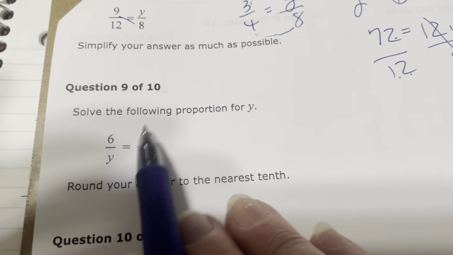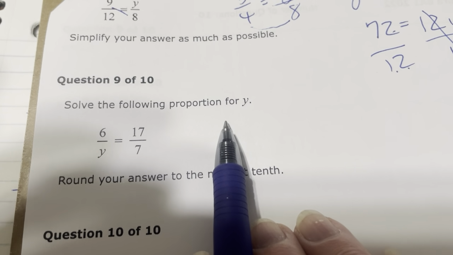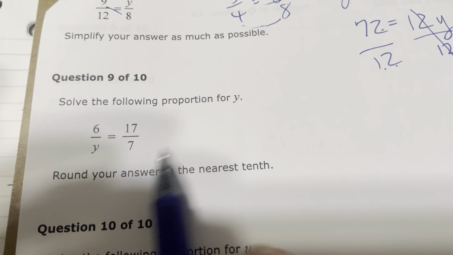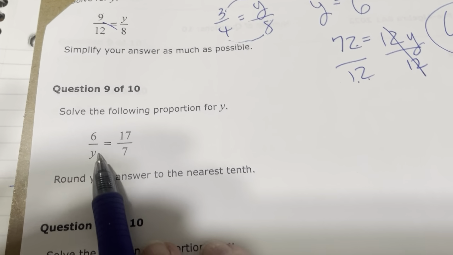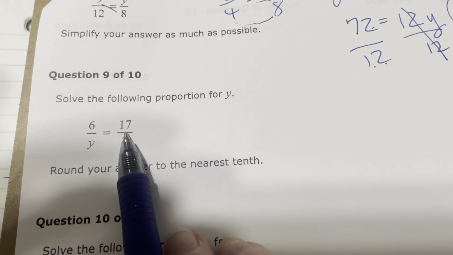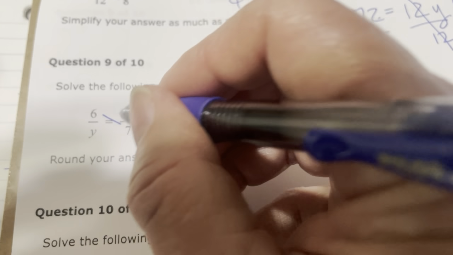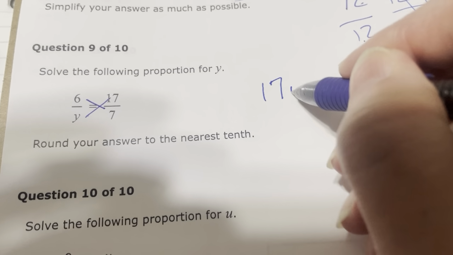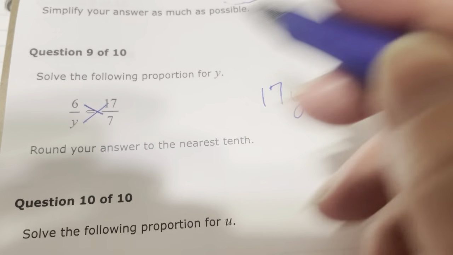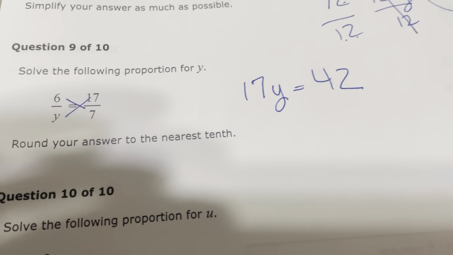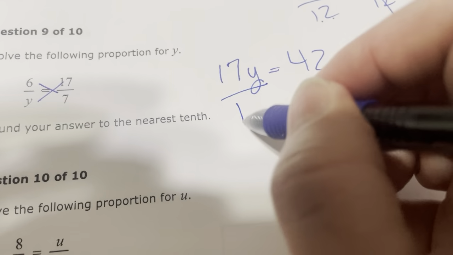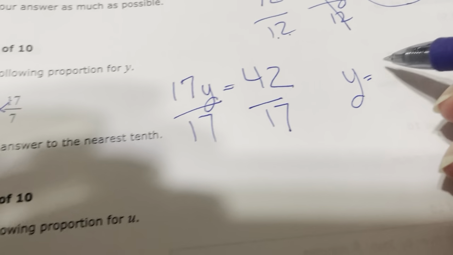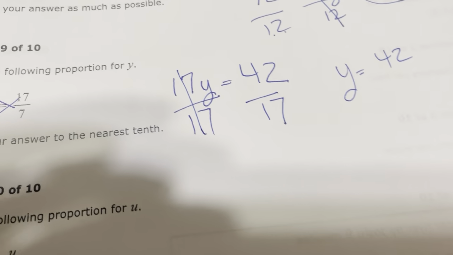Question number 9. Solve the following proportion for y. You know, this one doesn't lend itself to anything quite so nice as that one up there did, because 6 does not go into 17 evenly. Let's just cross multiply. 17y is equal to 6 times 7, 42. So that's our equation. Divide by 17, divide by 17. Y is 42, because that's going to cancel.